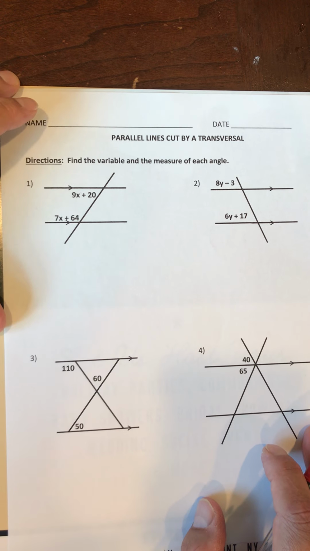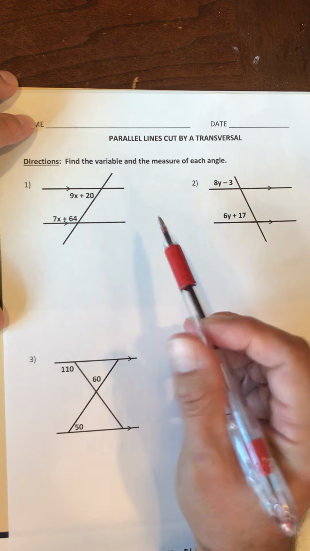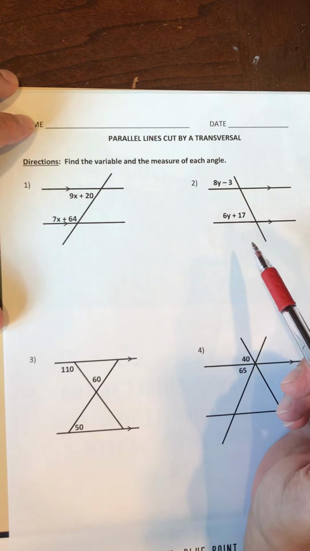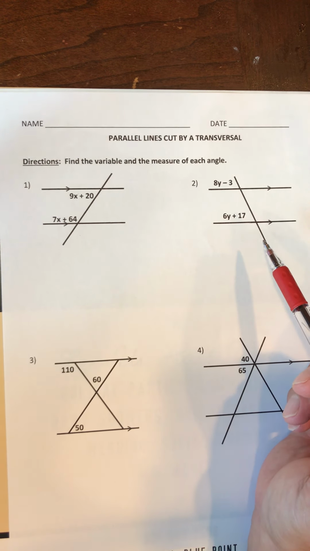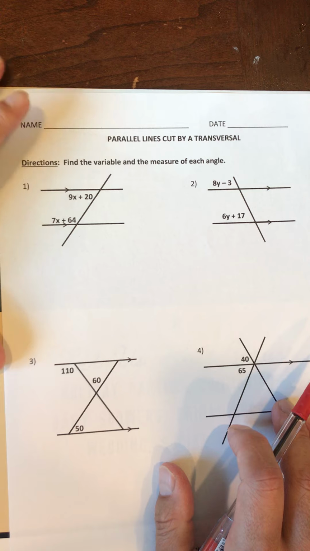All right, so why don't you pause this video for a minute and take a look at questions 1 and 2. That's just like a quick recap of the day before. Try to set up those equations, all right? Pause the video, try to work them out, then restart the video, and I'll go over it, okay? All right, so here we go.